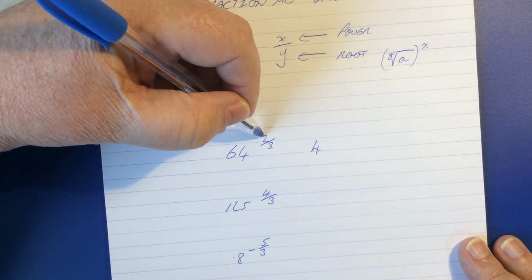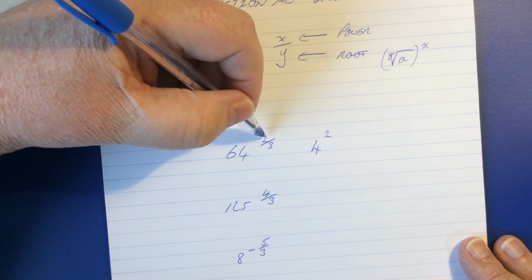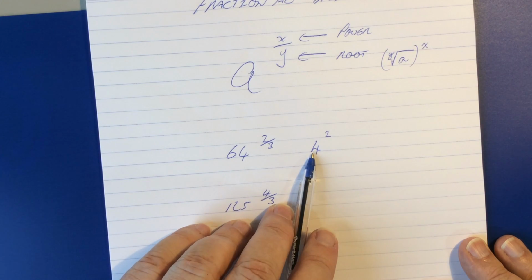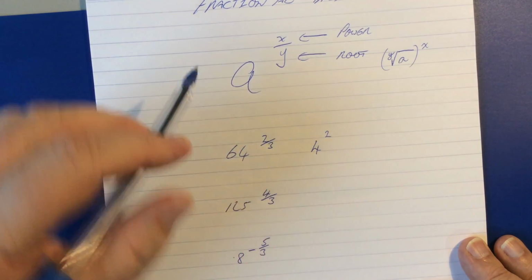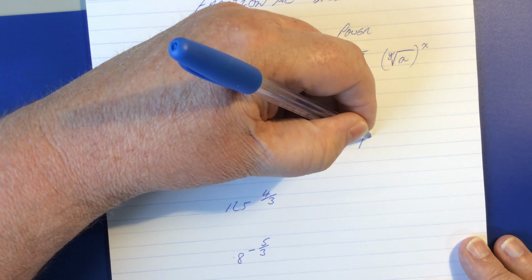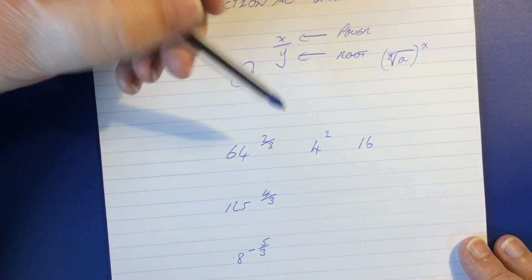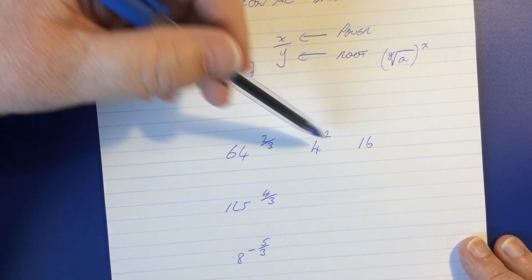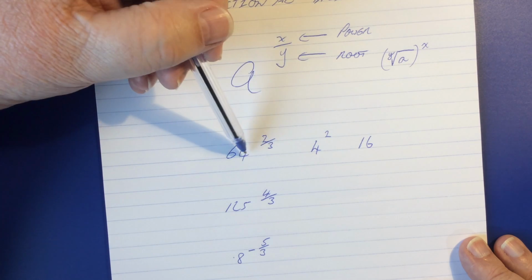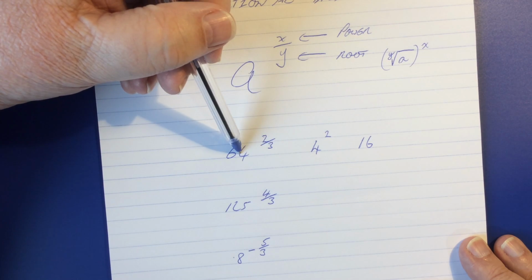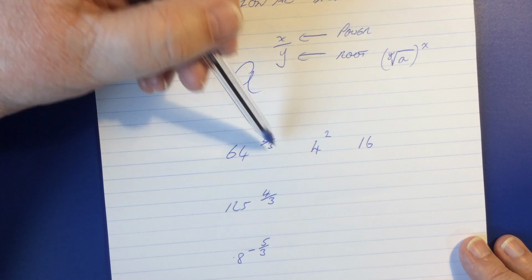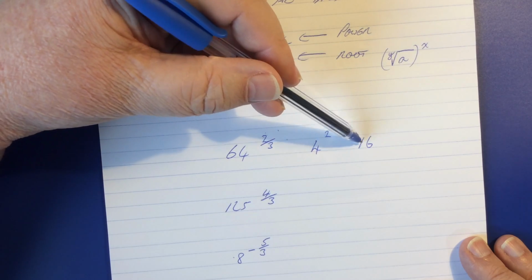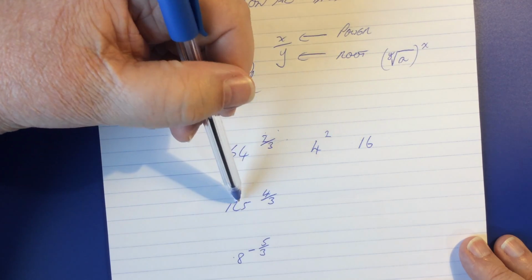We now have to deal with this, which is the power. So we found the third root of 64, which is 4, and we're now going to work with this. And 4 squared is 16. So 64 to the power of 2 over 3 is 16. We did that by finding the third root of 64 and then squaring it. So the root, then the power. And there's our answer.